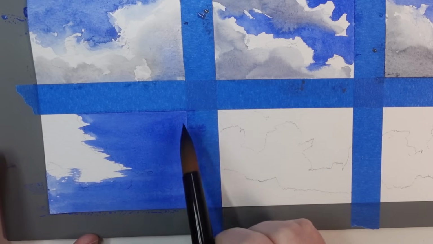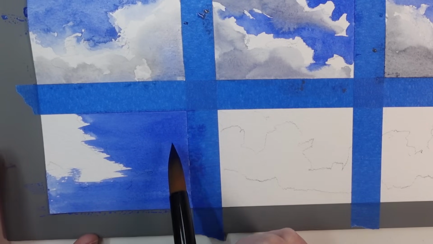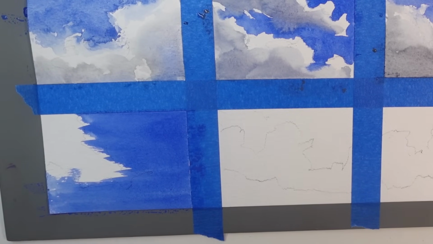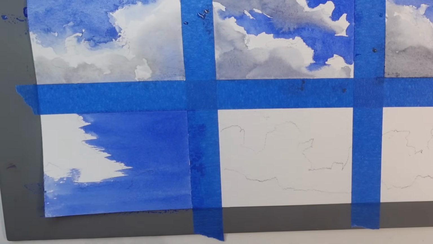I feel like there might be a little too much paint or water here, and it might dry with kind of a splotchy look. I'm going to use my heat gun to speed it up and see. It's actually not too bad. I think that works just fine. So we're going to move on.